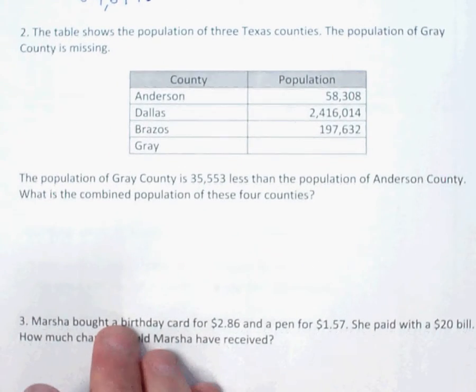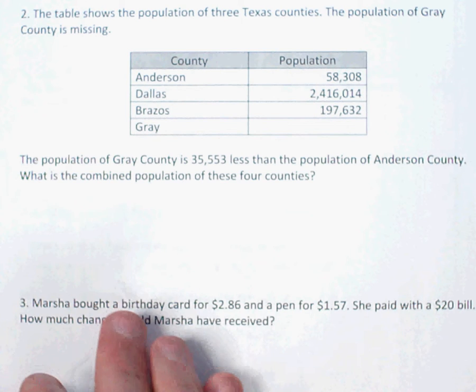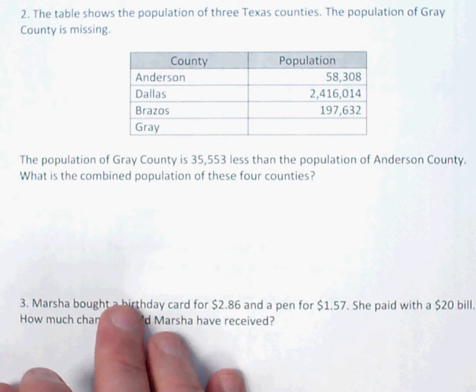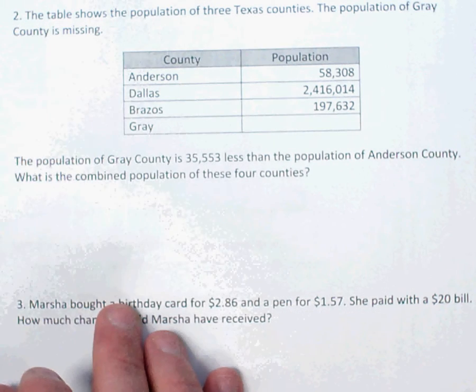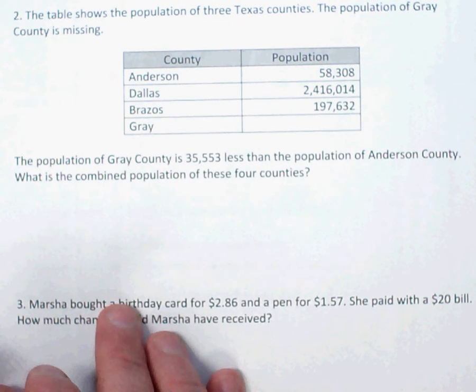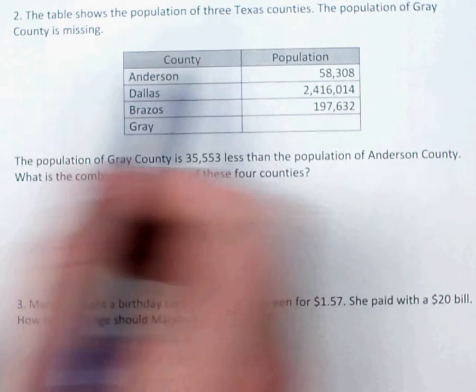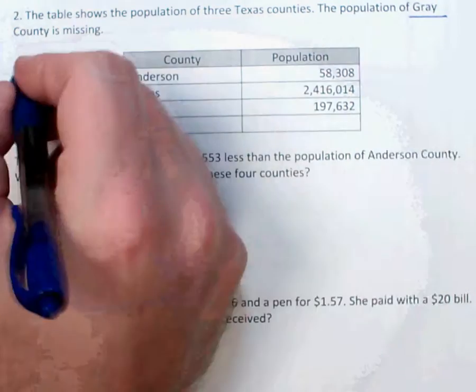Alright, number 2. Now number 2, thankfully I'm not dealing with any fractions or decimals, but I am going to be dealing with some very serious whole numbers. Alright, so number 2, the table shows the population of 3 Texas counties. The population of Gray County is missing. That's important.